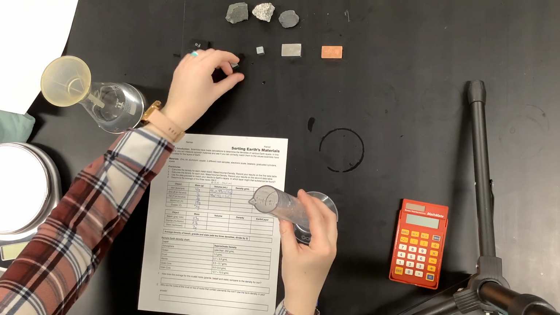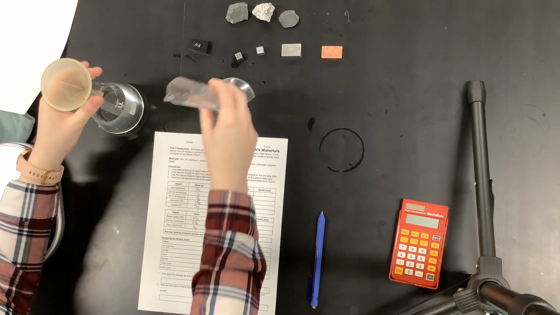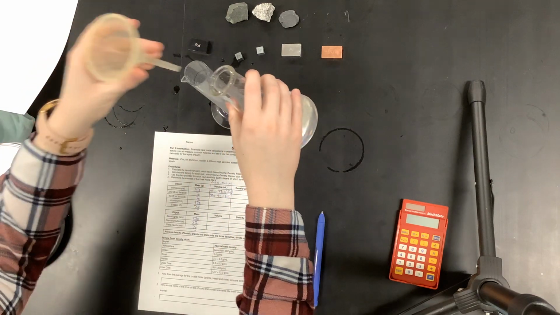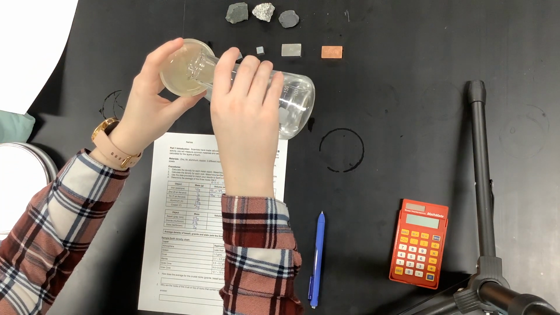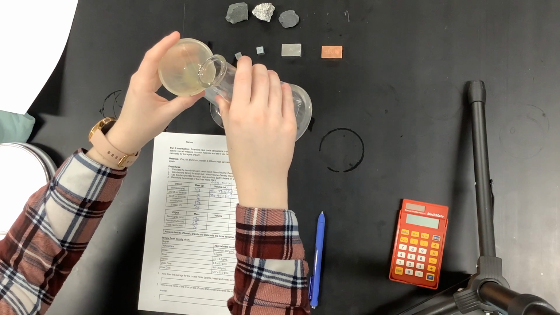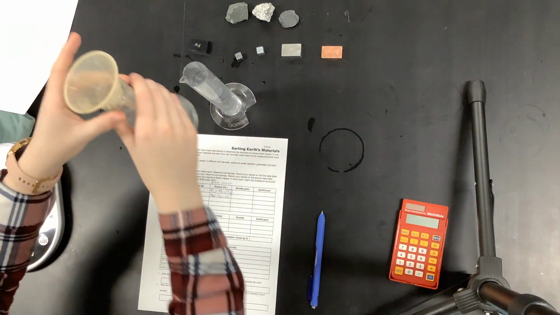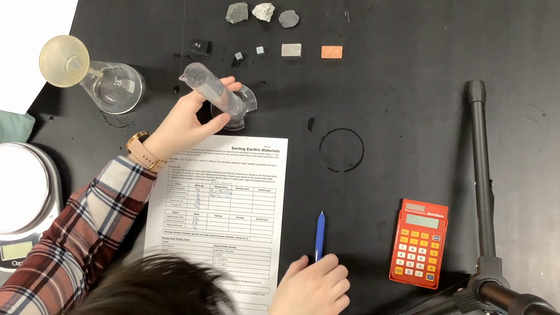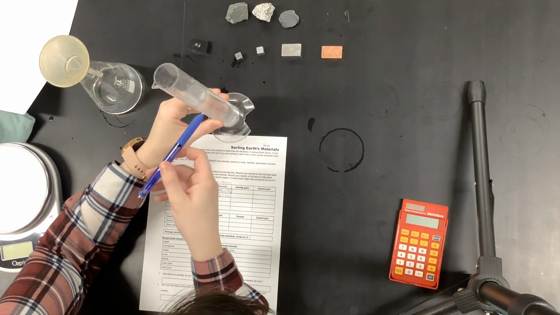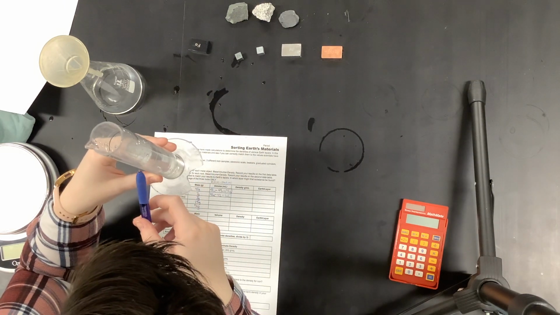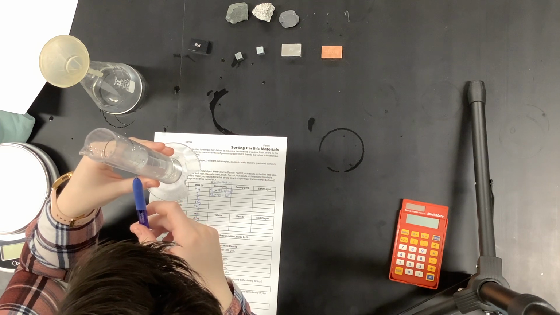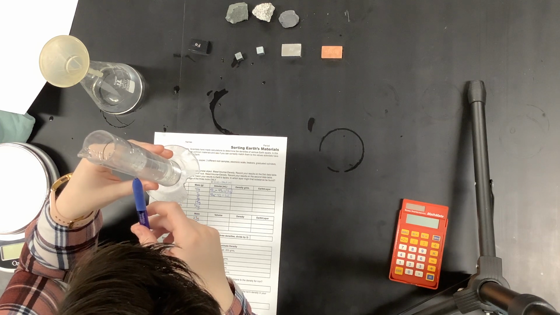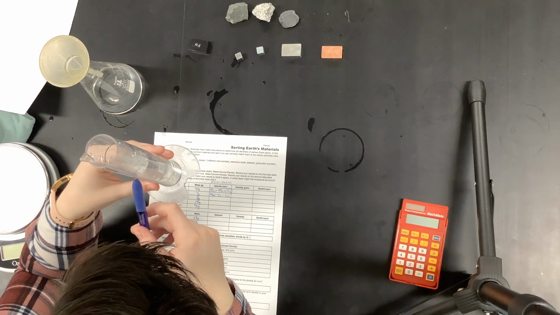My guess is tin's fairly the same size, so it's probably going to be about the same as the other one, but we're going to calculate it just in case we're wrong. Added a little more water that time, but that's okay. So I'll read the side up, the numbers. 66, 67, 68, 69.